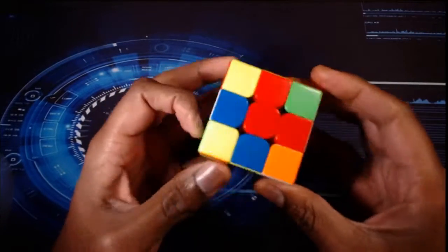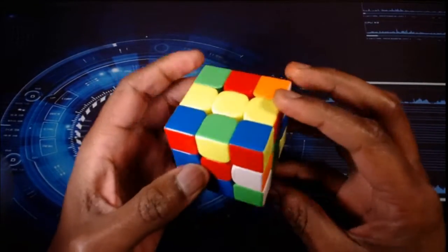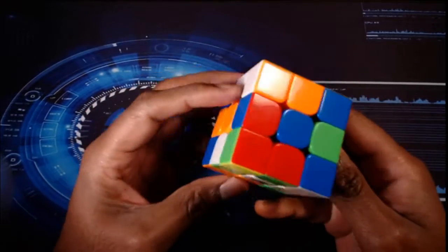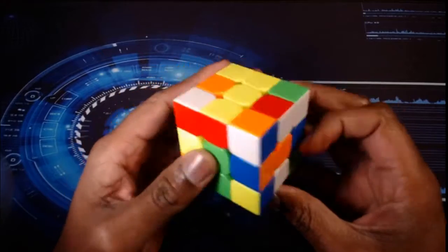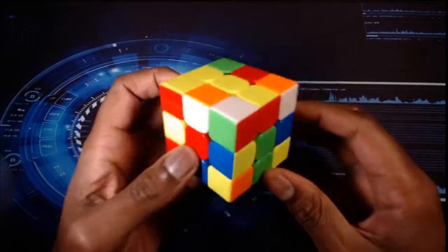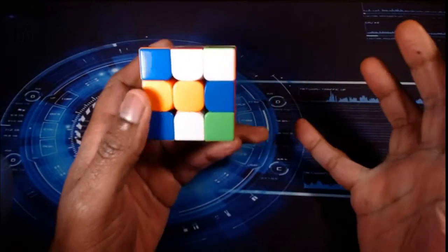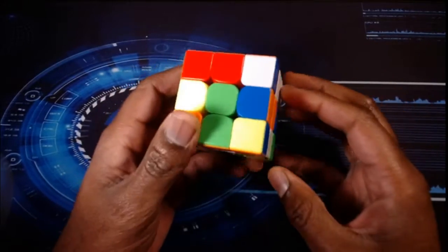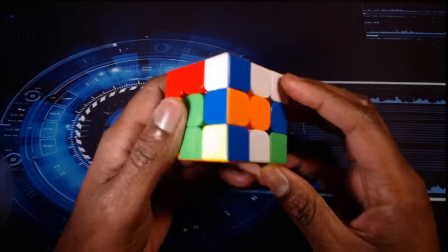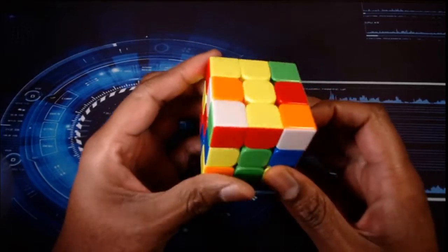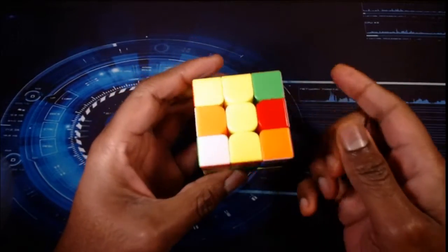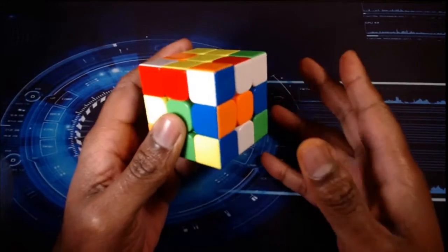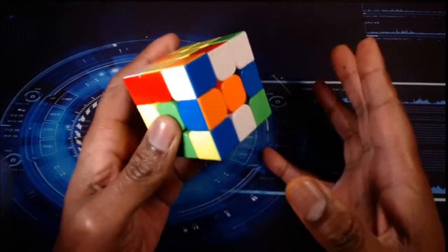Another category that I have would be what I call ugly edges. Ugly edges are basically when you have two or more bad edges like that. So when it comes to doing any of these ugly edges, the best thing to do is just try to see if I'm able to set up more than one of the bad edges into good edges.